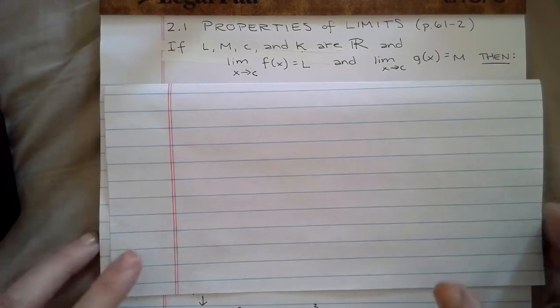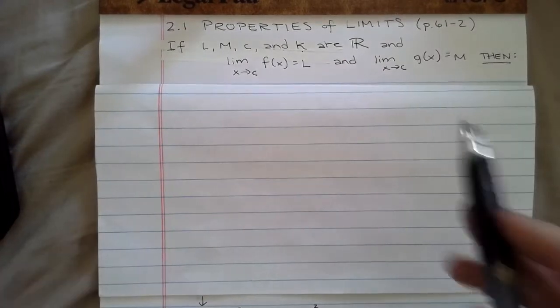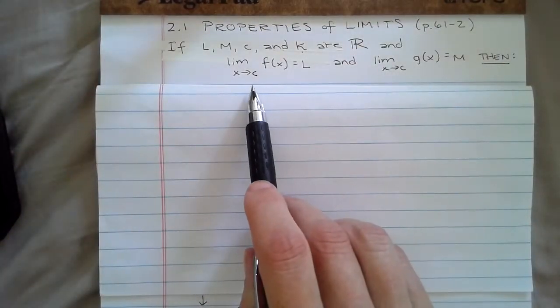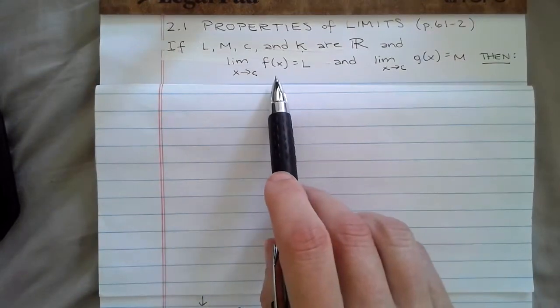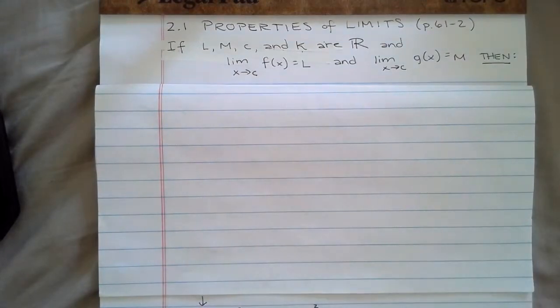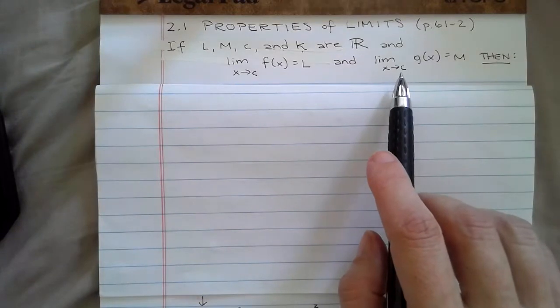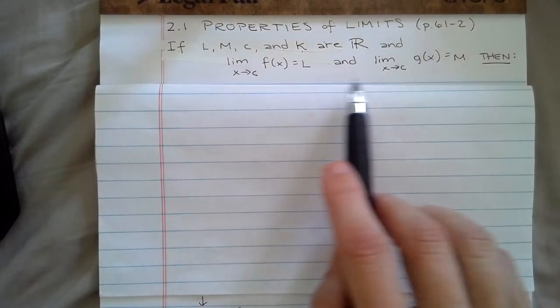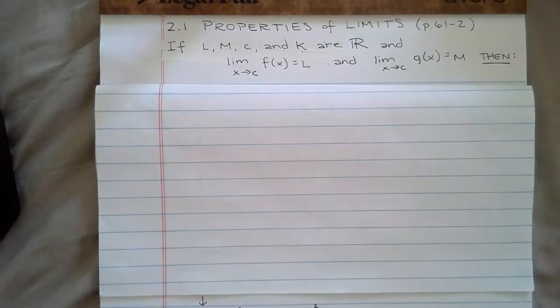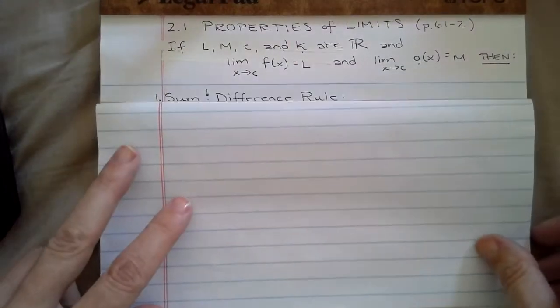What they're saying is L, M, C, and K are all real numbers, and they're going to say the limit as we approach some C value for function f is L. It's a number they're not telling us. We're going to call it L. It could be 5, could be 100, I don't know. And then they're going to let the limit of g, the y value, as we approach the same value of C, be a different number, maybe 2. Who knows? And if these are all true, then we can say some things.